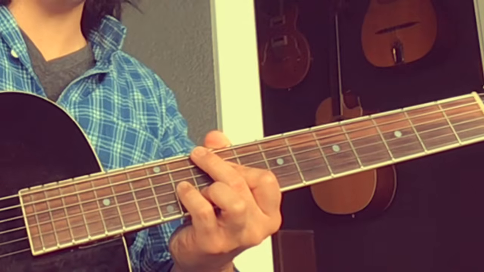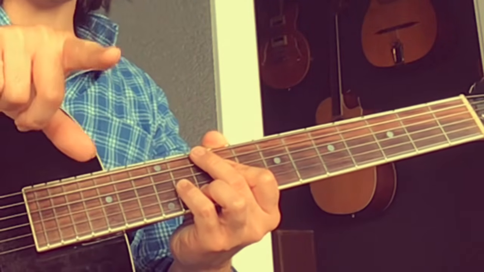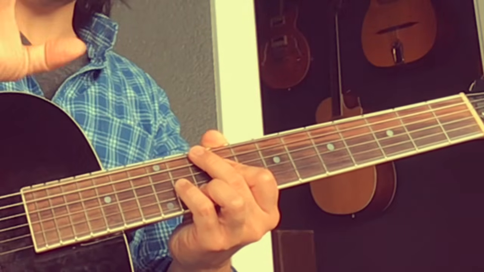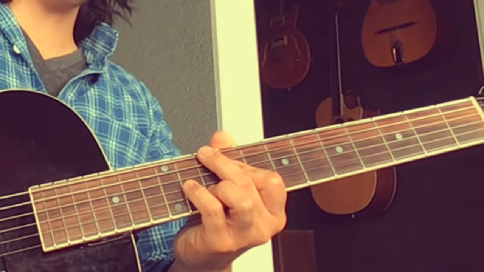So here we go again. This is just the A section, repeated twice. The second time, I will end it on a D6 chord to finally resolve it and not do the 3, 6, 2, 5. 1, 2, 3.